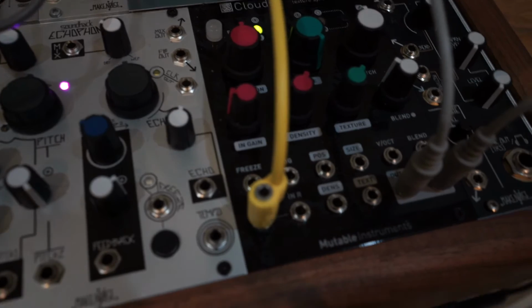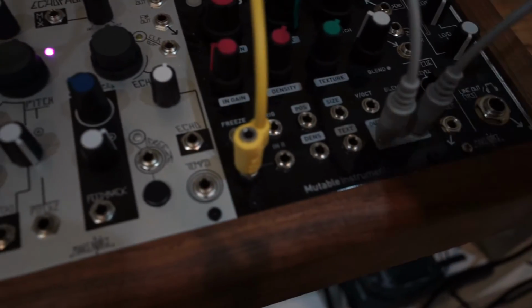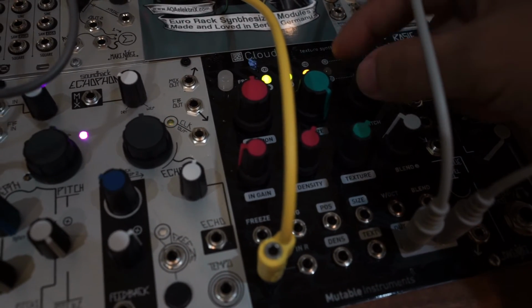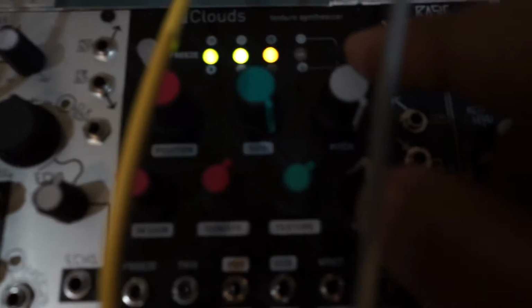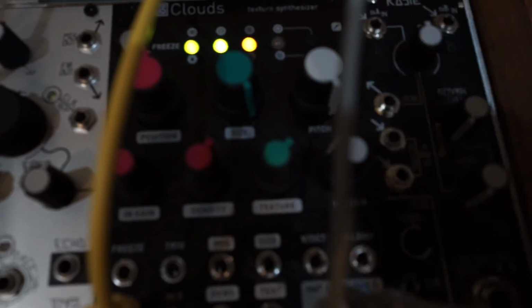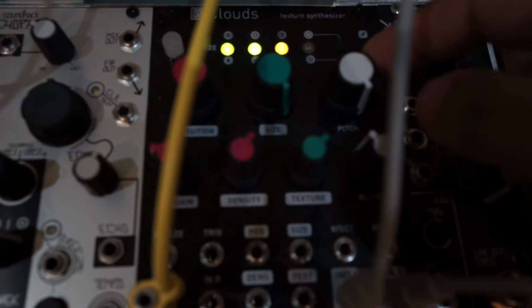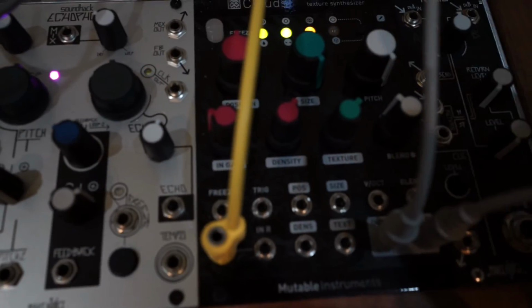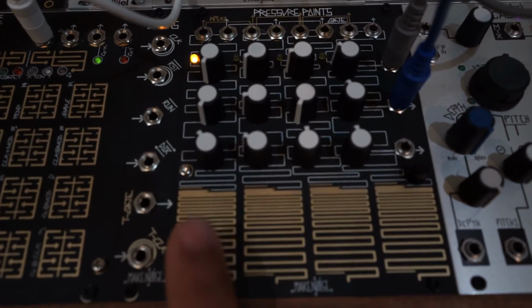What Clouds is doing is it's taking little bits of that input and then it's playing it back. And you can put the pitch up. This is the pitch knob right here. And that means when it plays it up, it's going to play it up as a higher pitch, and that's why you're hearing those sounds come in at higher frequencies. And now we can manipulate this with the pressure points.